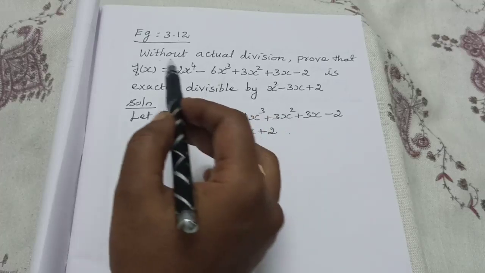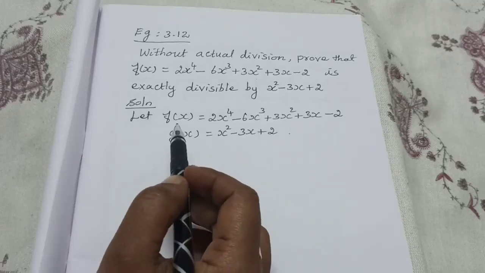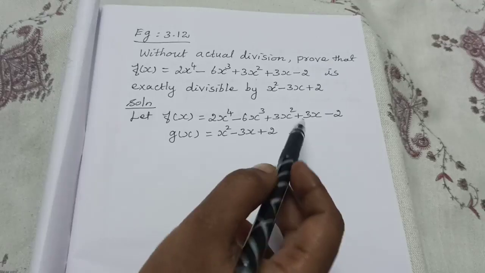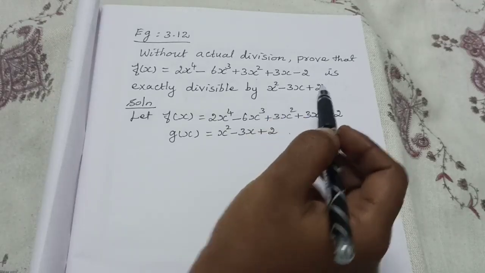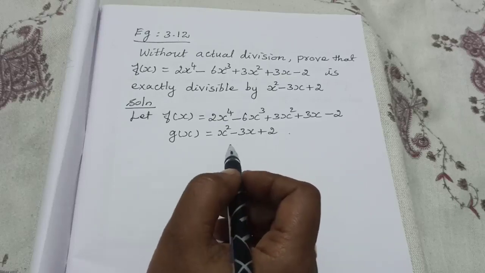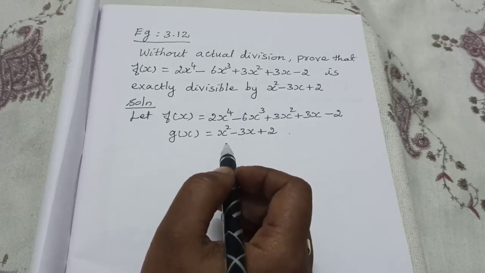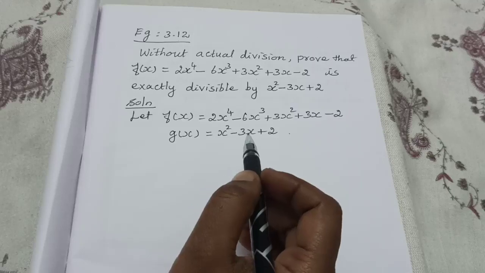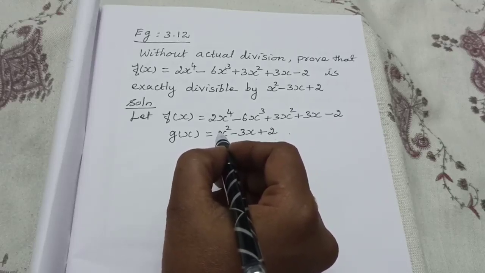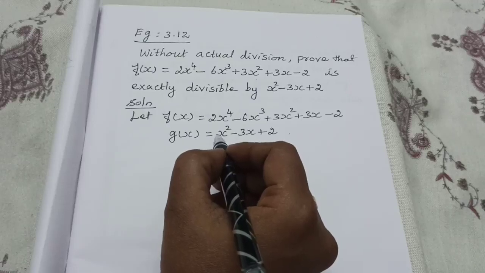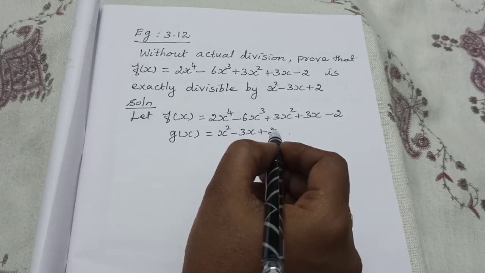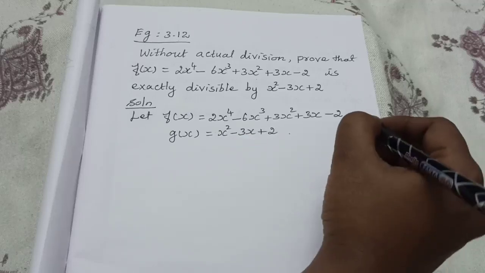So first, f of x, what is given? Let f of x be this polynomial. Write it, then take this one as g of x, and from here we have to find two factors. How can we find two factors? Here x square means 1x square, what's the coefficient? 1, isn't it? This 1 and this constant multiply, what's the value you will get? 2, isn't it?